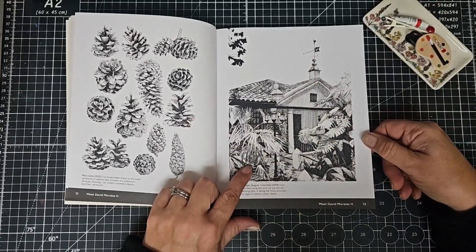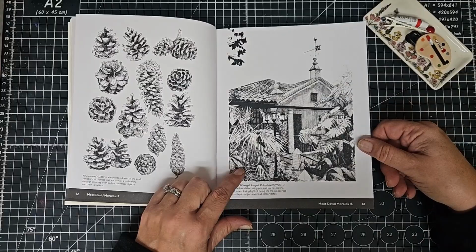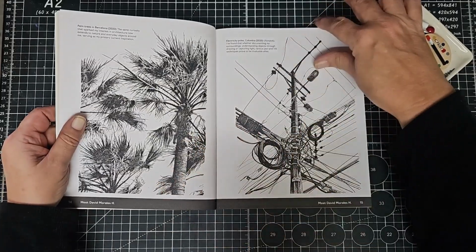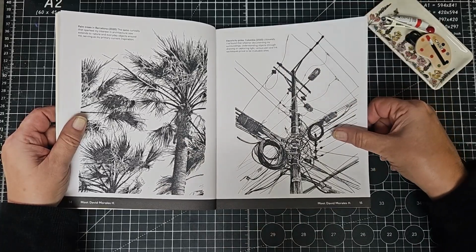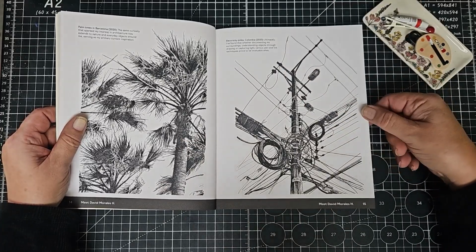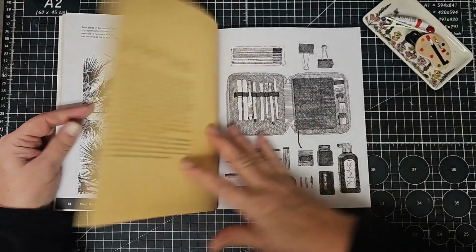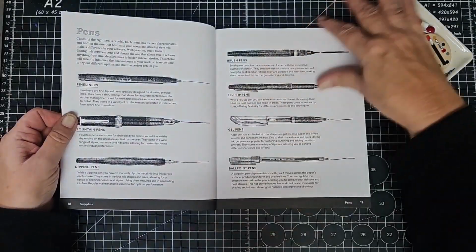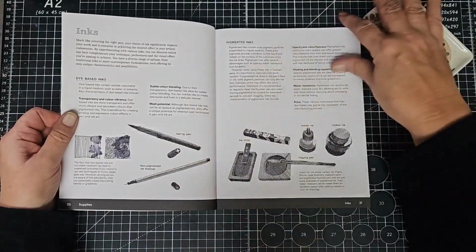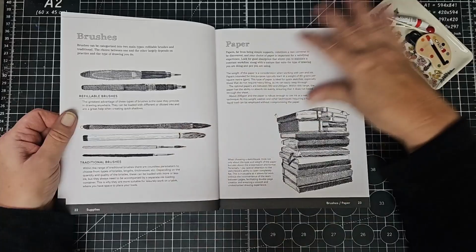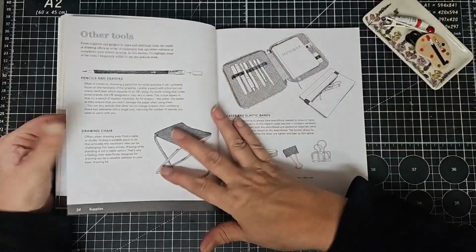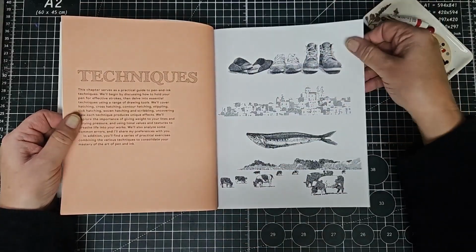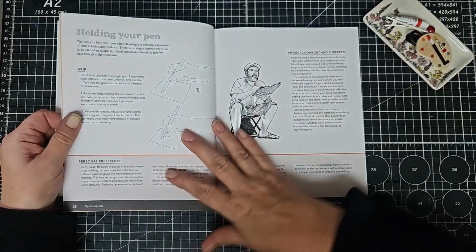I mean, these are just tremendous, is all I'm going to say. And look at the electricity poles. Who'd have thought that could be beautiful? But it is. So we've got a bit on supplies here. Pens, inks, brushes and paper, other tools that you might need, and then it moves on to techniques.